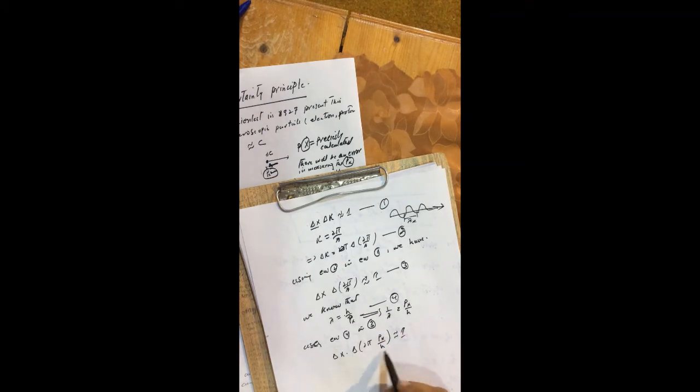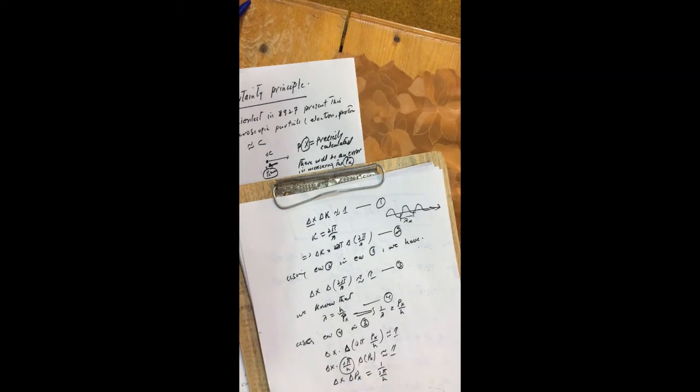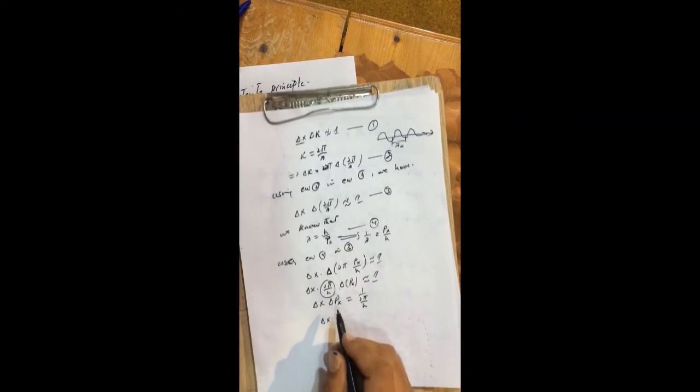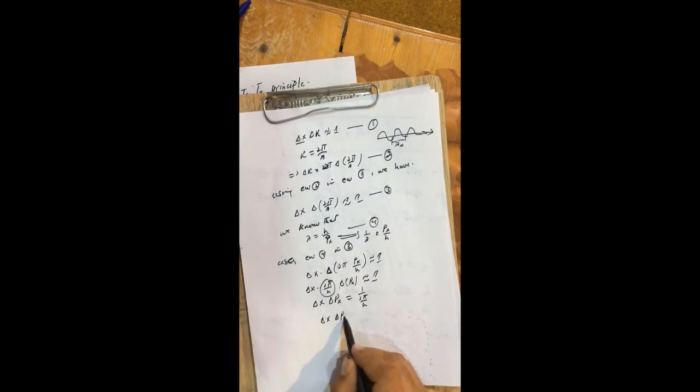Now here 2 pi and h are all constants, so I can bring them outside of this small difference. So we have delta x into 2 pi over h, delta p of x, which is of the order of 1. Or we can say that delta x, delta p of x is equal to h over 2 pi.